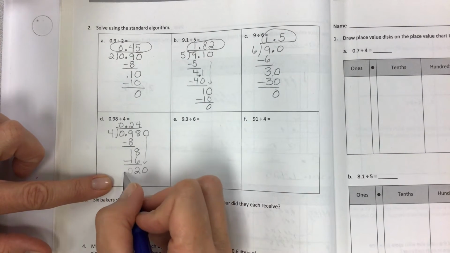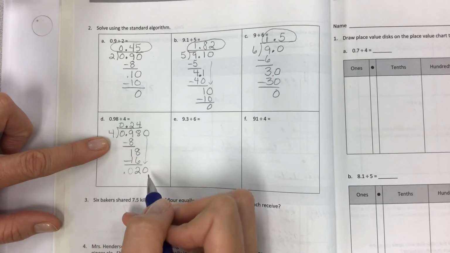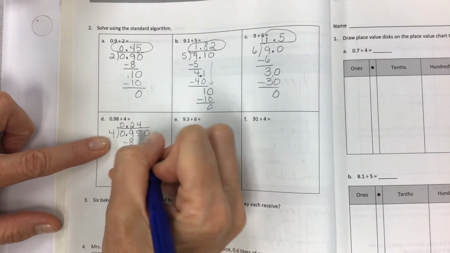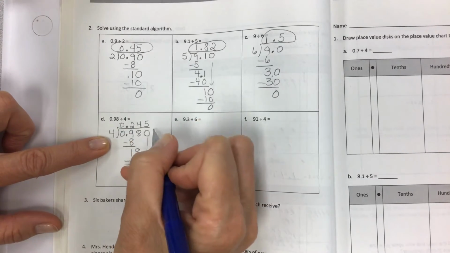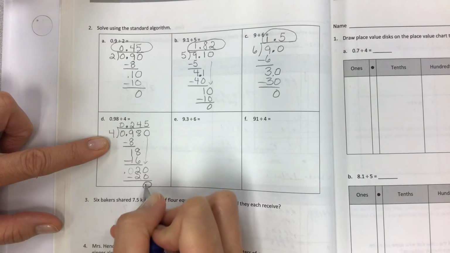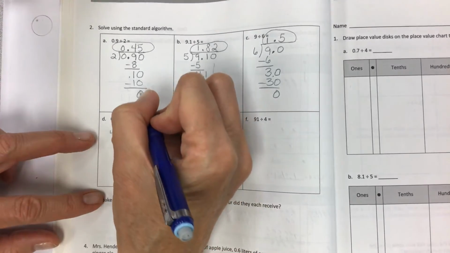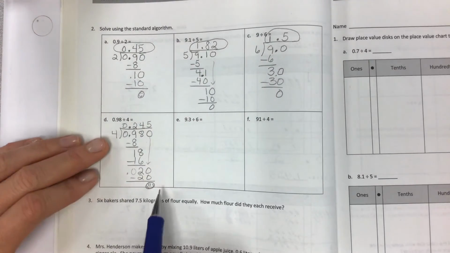If you want to know where we are, we're right here. 20 thousandths divided by 4. I can extend this line out. It's no problem. You just keep stretching it out as needed. 5 times 4 is 20. We use all of them. We have nothing left. And always in your zeros, I forgot here, put a happy face because we're happy that we have no remainder.